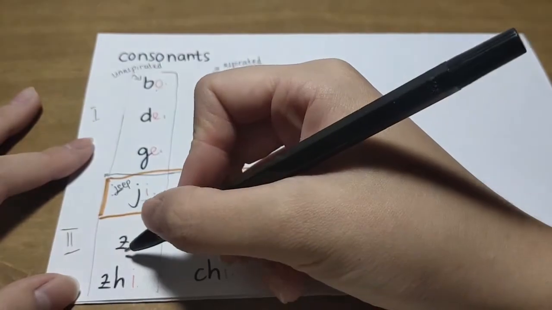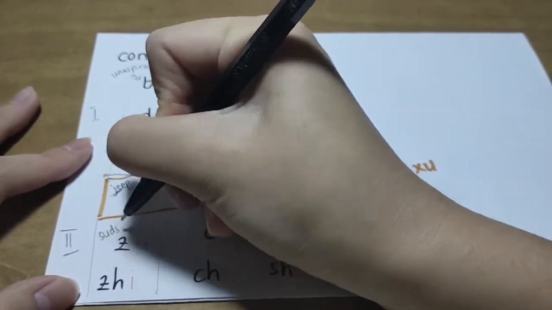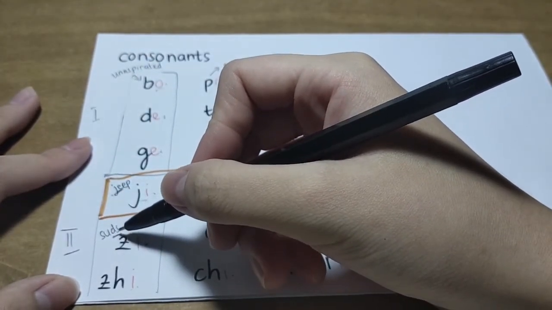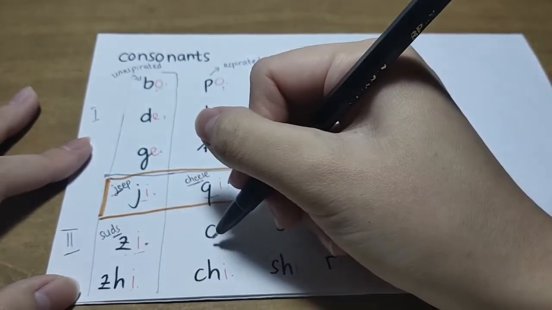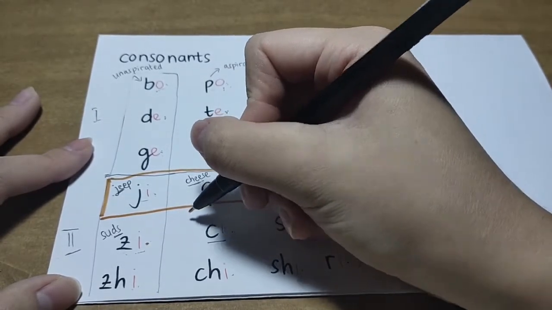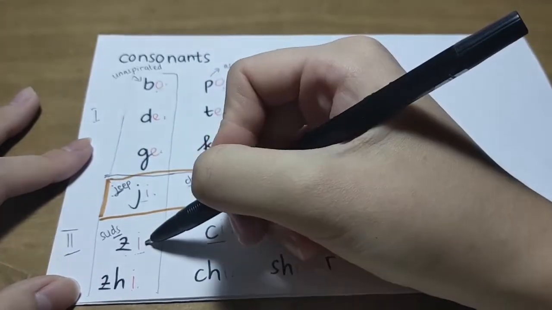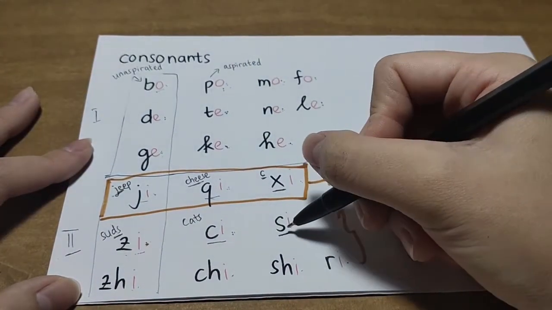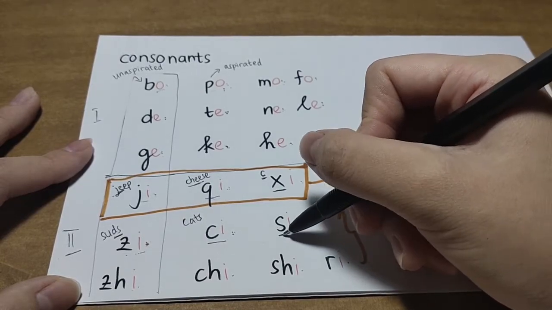Okay, the next one is zi. Zi is almost the same as the ending sound of sat, zi. And this consonant is almost the same as the ending sound of cat, ci. And this consonant is almost the same as English, just put U after it, si.